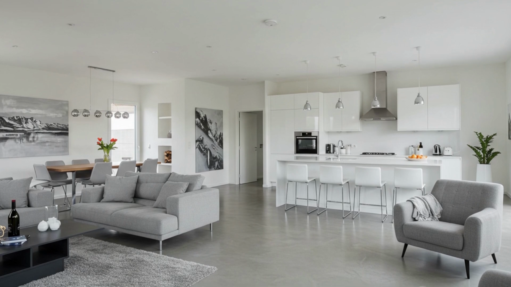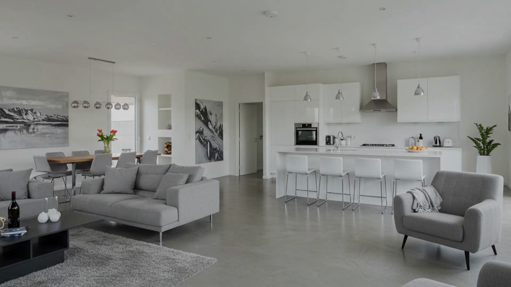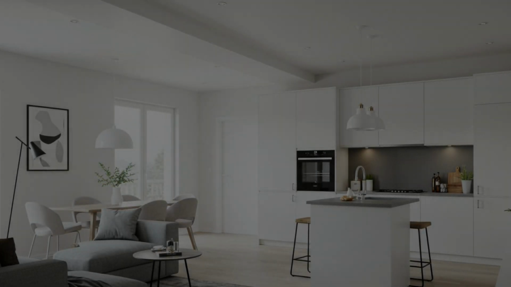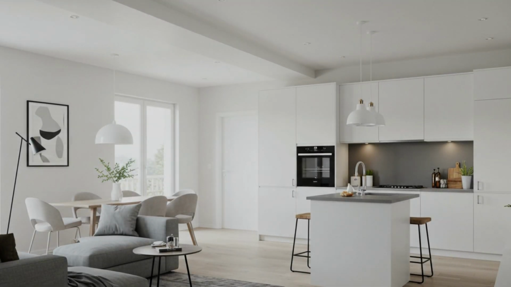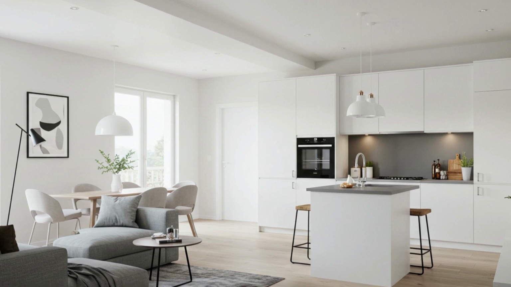An open layout means all elements must work together aesthetically. Misaligned styles, colors, or materials between zones can disrupt visual harmony. 6. Design principles and architectural elements. 6.1 Zoning with furniture and decor.